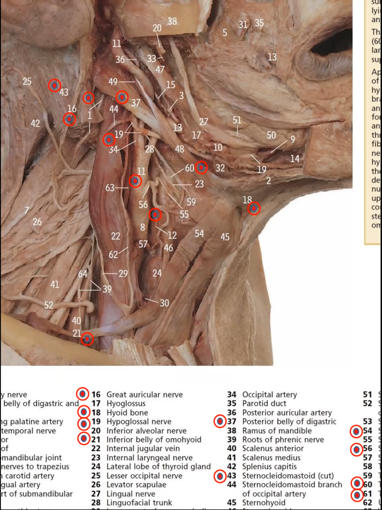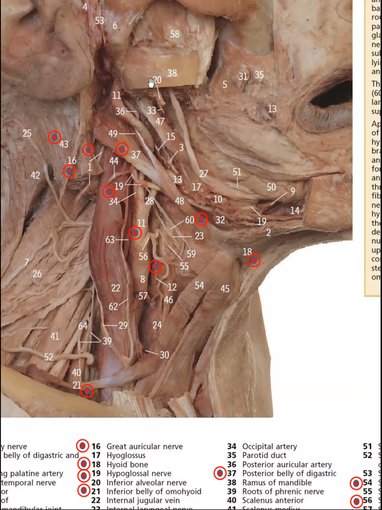Hyoid. See, I'm going to tell you now. This is a big artery here. This is number 11. This is the external carotid artery itself. It is very large, not just a branch.